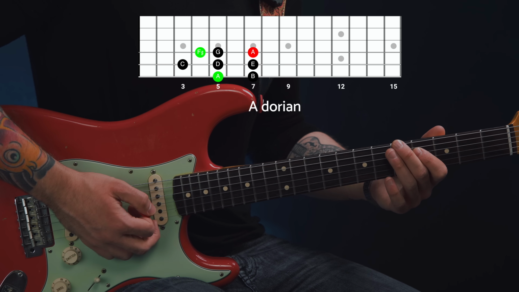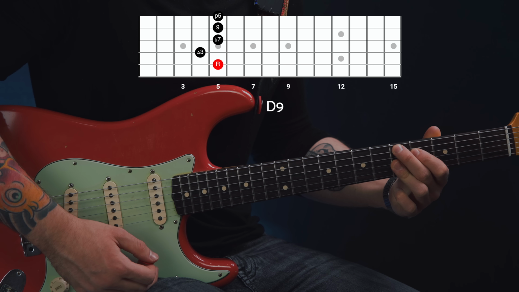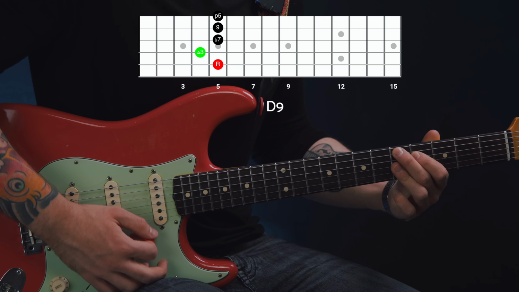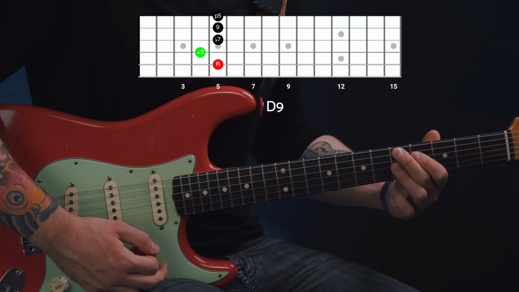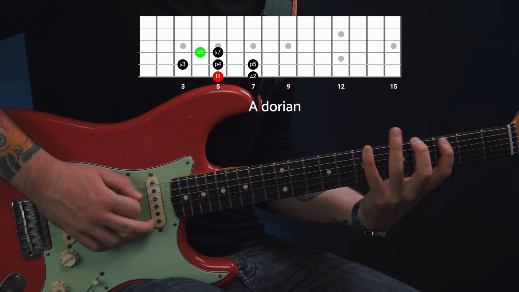Now, look at my hand as I go to play this D9 chord. So this D9 chord has a major 3rd, which is the note F sharp. The same note as the major 6th in A Dorian.